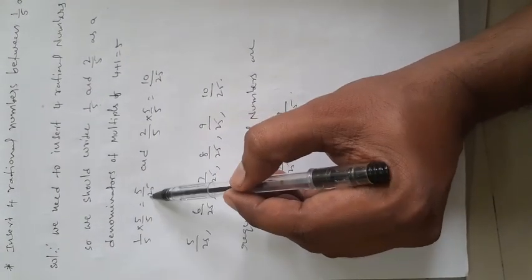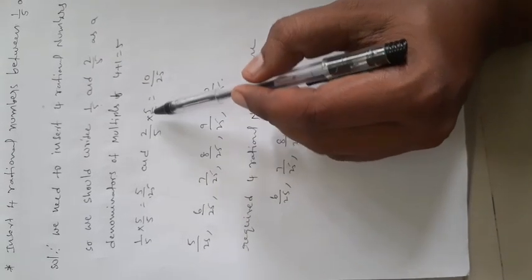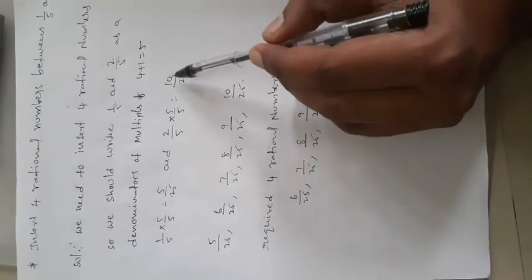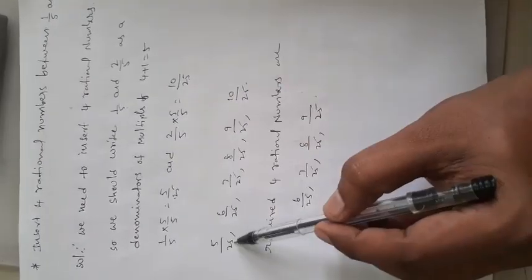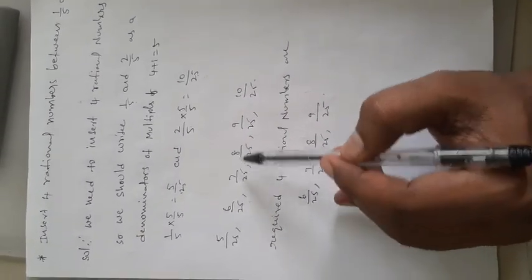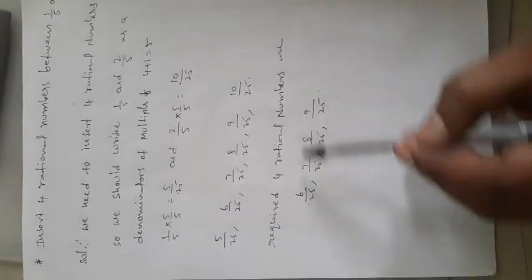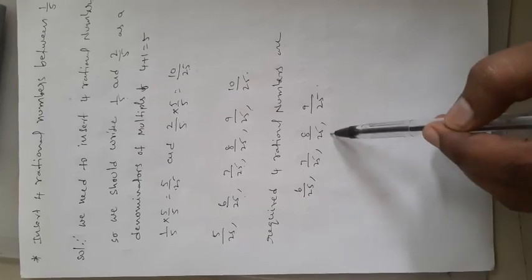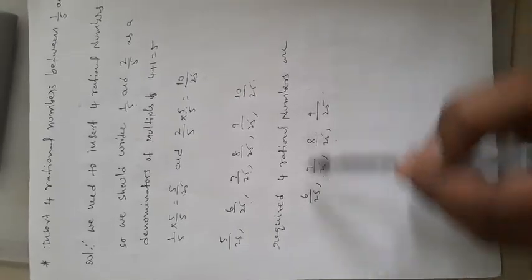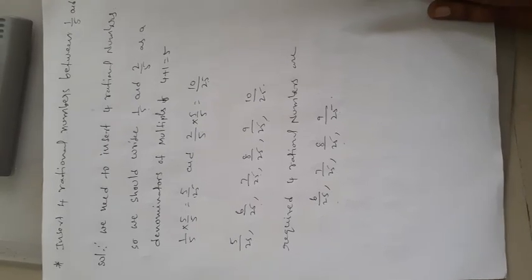5 ones are 5 by 25. Like that, 2 by 5 also I multiply by 5 by 5, which gives 10 by 25. So we have 5 by 25 and 10 by 25. Now after 5: 6 by 25, 7 by 25, 8 by 25, 9 by 25. So the required 4 rational numbers are 6 by 25, 7 by 25, 8 by 25, 9 by 25. These are all in lowest terms already. These are the 4 rational numbers between 1 by 5 and 2 by 5.